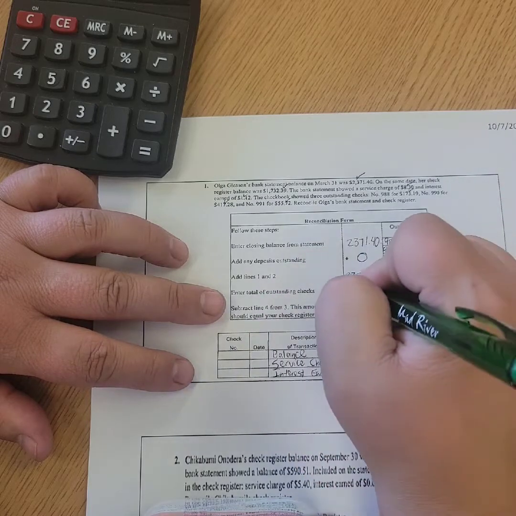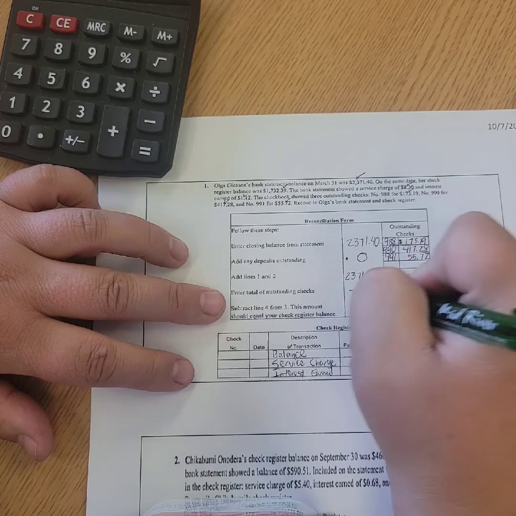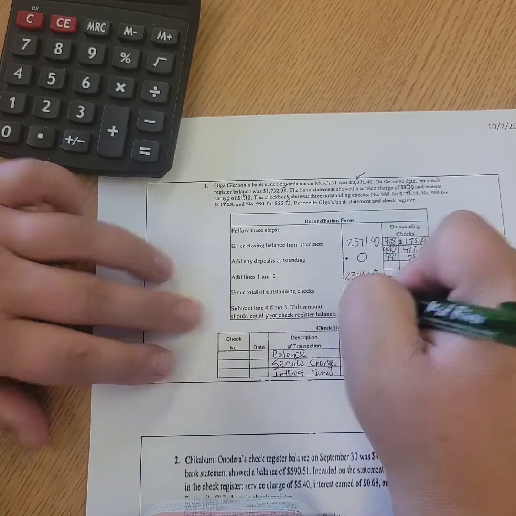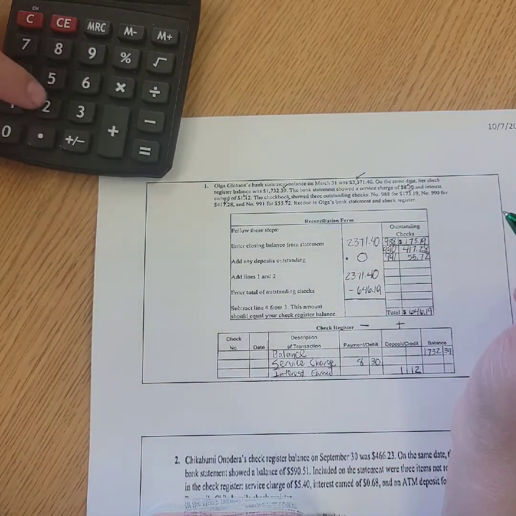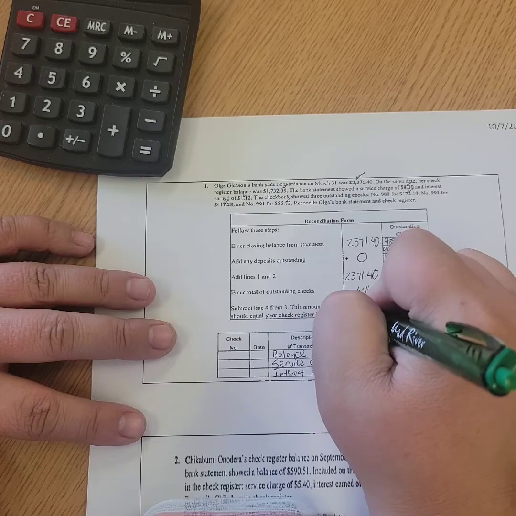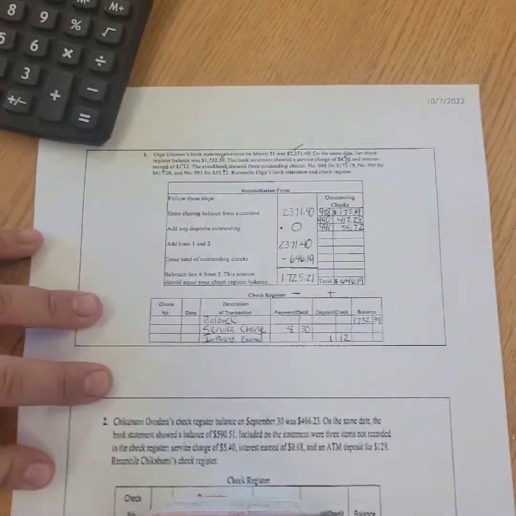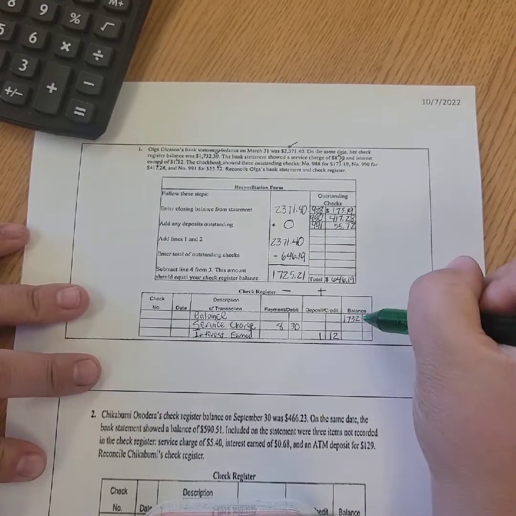Then outstanding checks, we need to put $646.19. So then we subtract those two. And we have $1,725.21. So we're hoping that that's what this does.